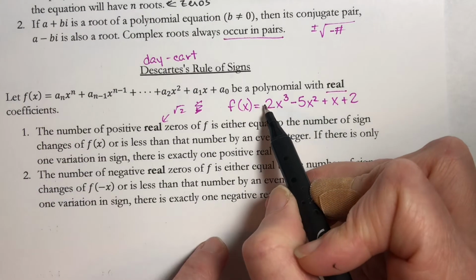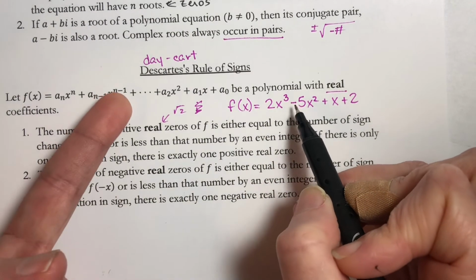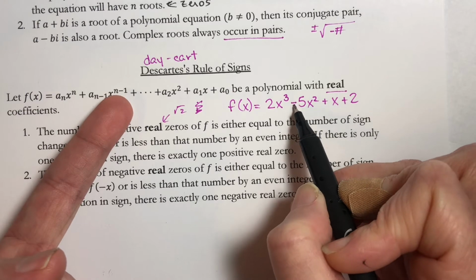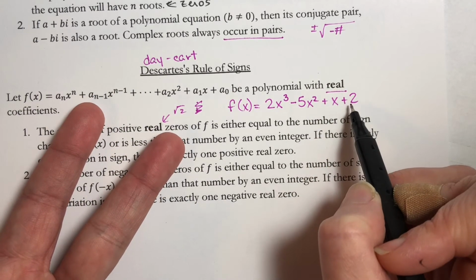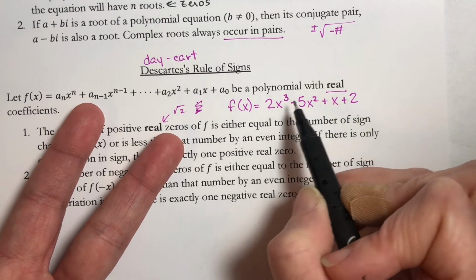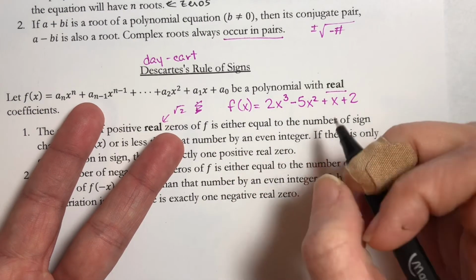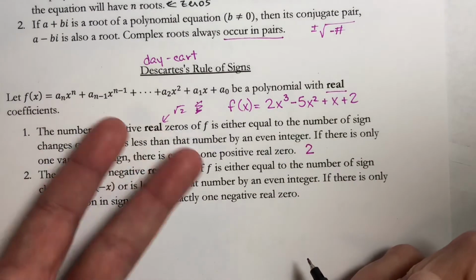So we go from a positive to a negative, that's one sign change. From a negative to a positive, that's a second sign change. And then positive to positive, that's not another one. So from f of x, I had 2 sign changes.